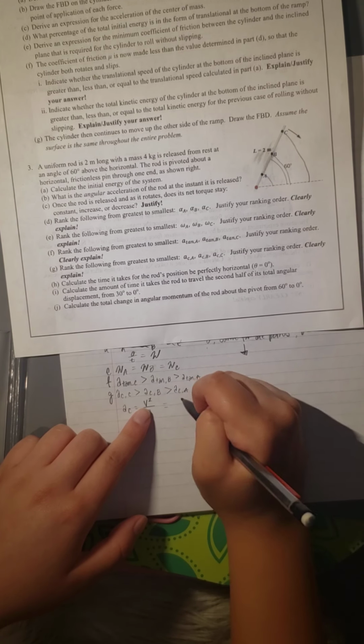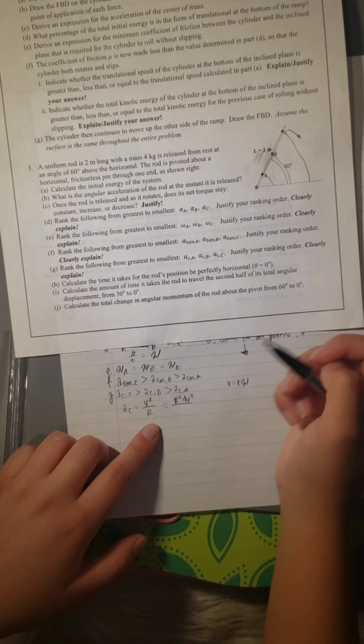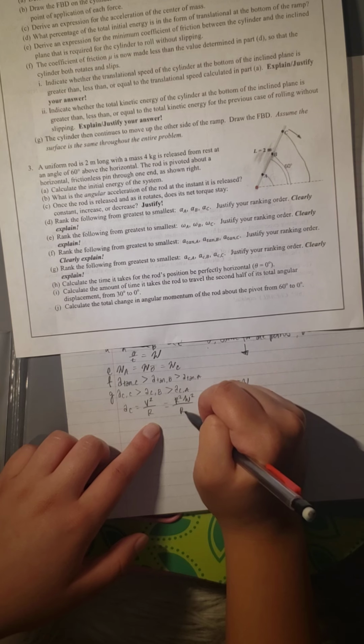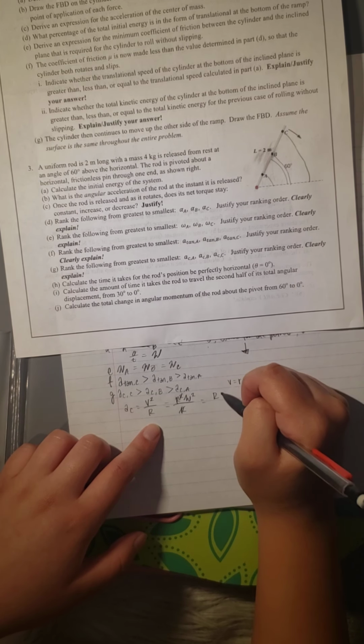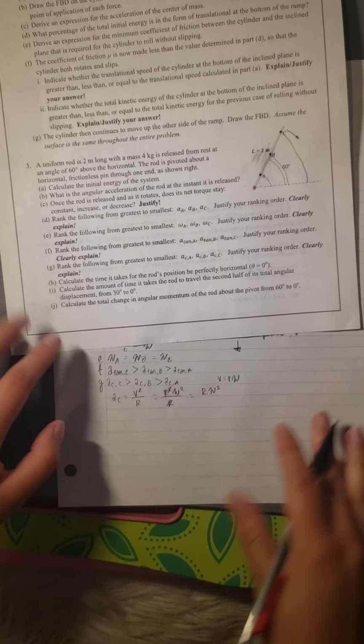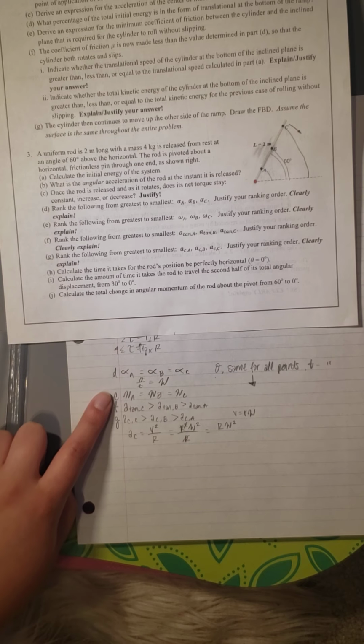So we can replace this with r squared omega squared over r. This would cancel out, so then you just get r omega squared.